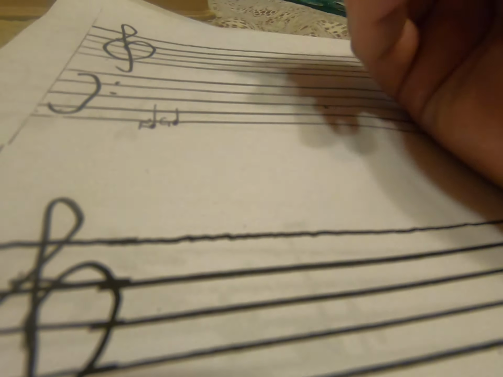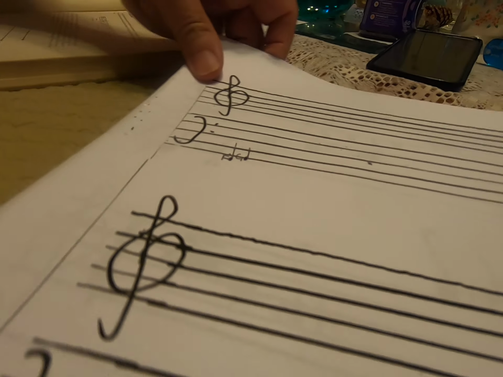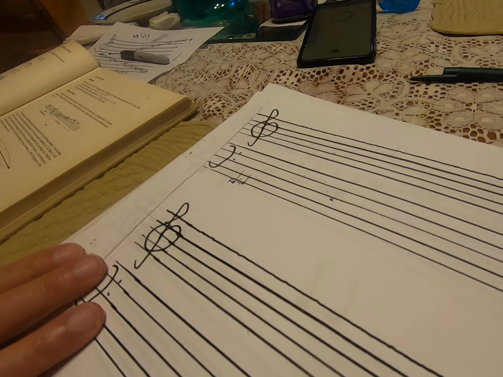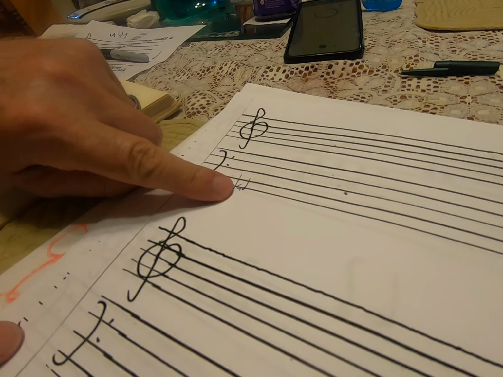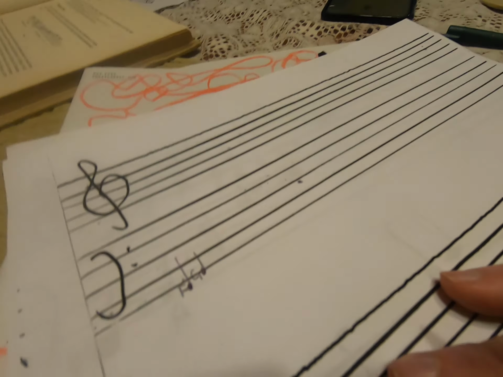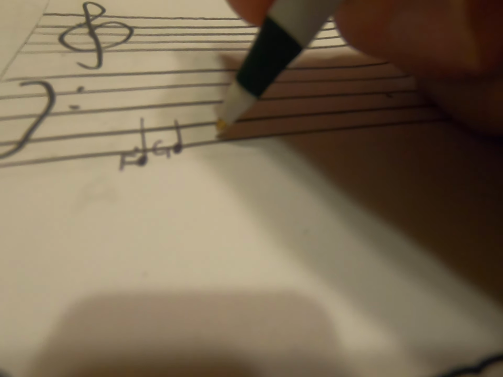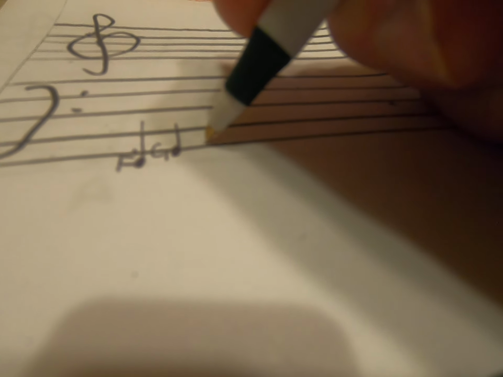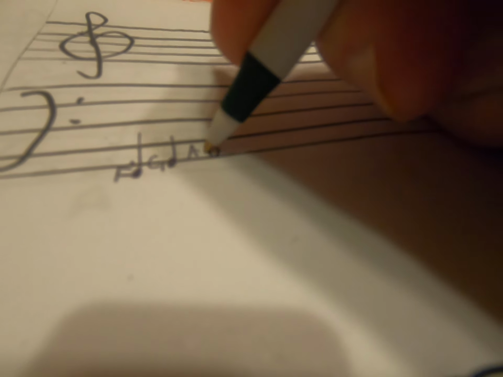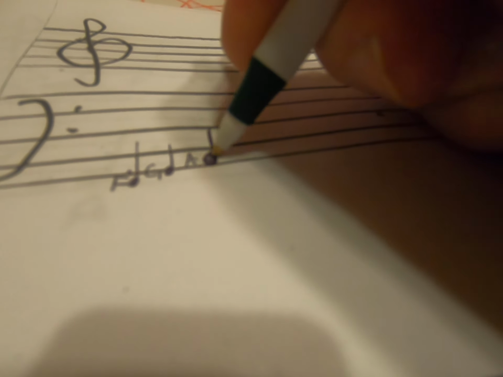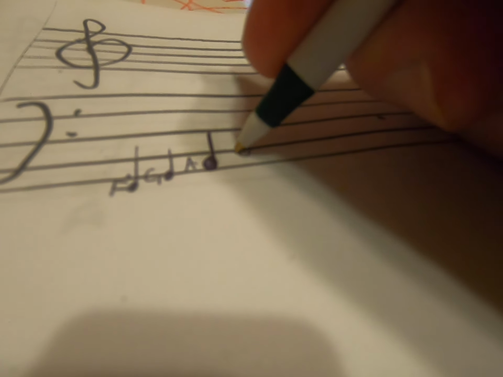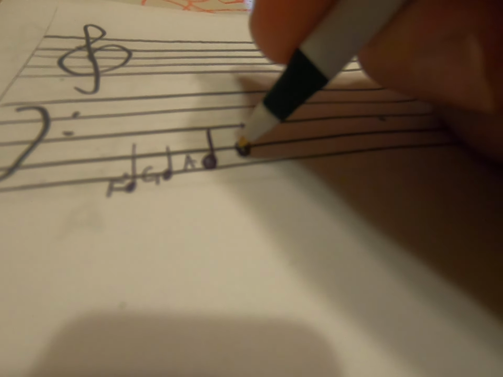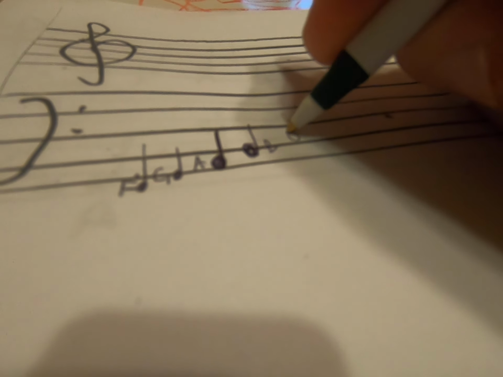Make it nice and dark. Can I see that? Oh, and you don't have to make them so close to each other. Feel free to make them a little bigger. And right, so you're going up the line. A. That is correct. Mark it in there and draw it as a quarter note. B. Yes. Nice. C.